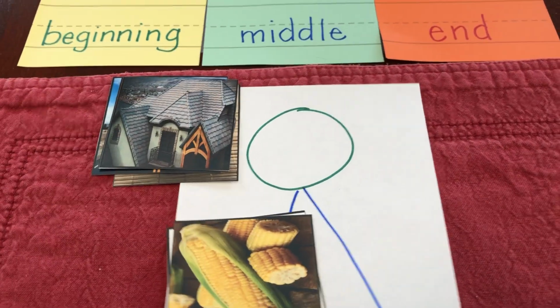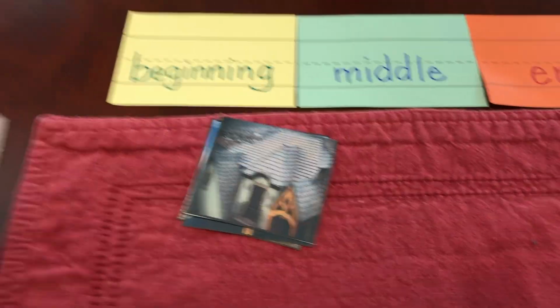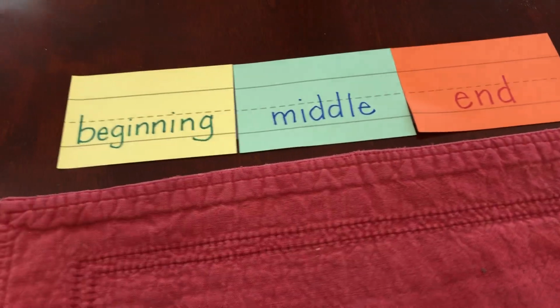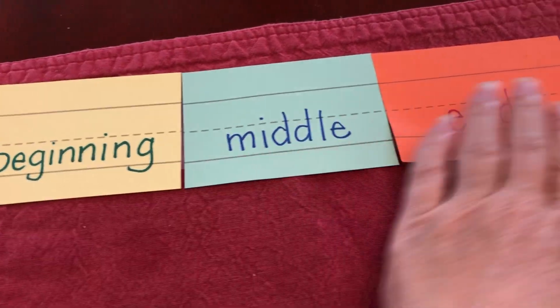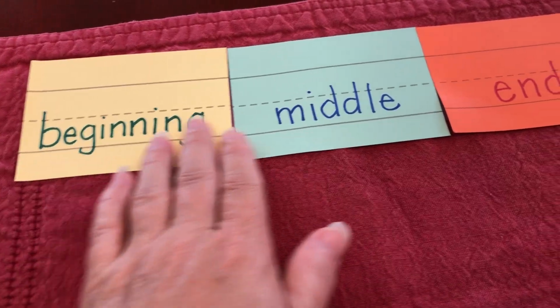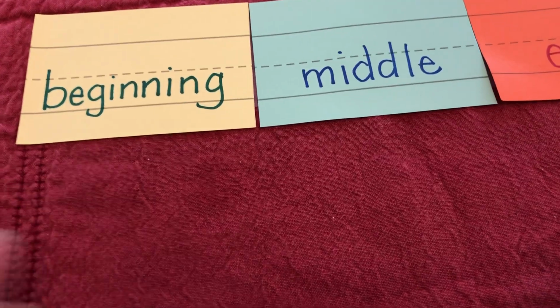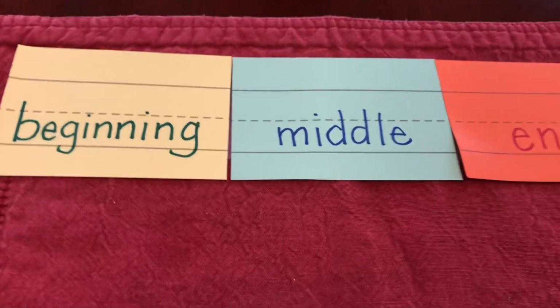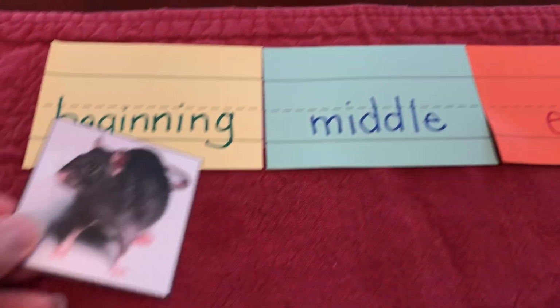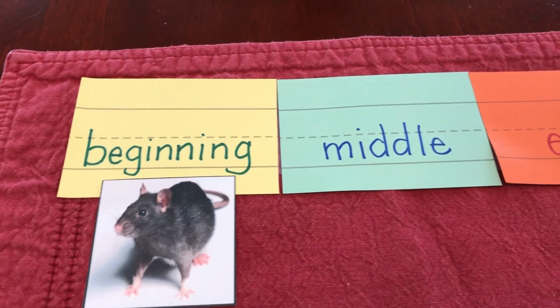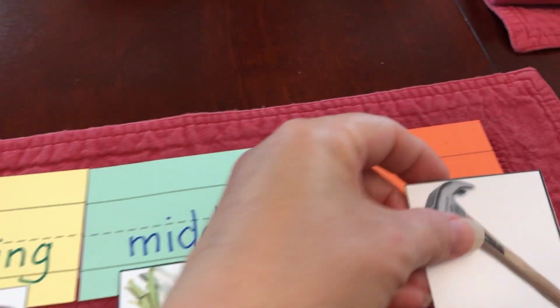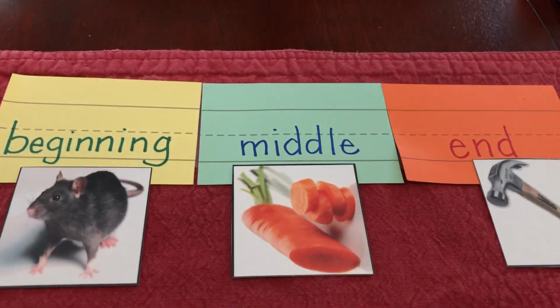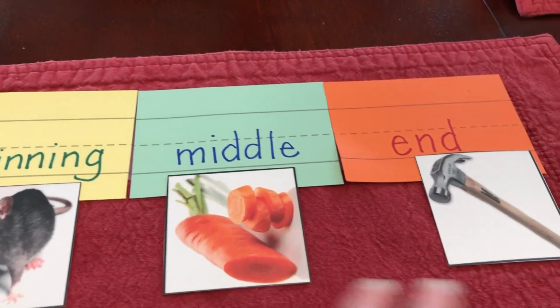So that's another way. You can use their bodies. They can touch their heads, their bellies, their feet. You know, you can continue with this model, and you could talk about beginning, middle, and end. I always like to go from left to right because that is how we write our words. That is how we read our stories. So that is the direction in which we go. Rodent, carrot, hammer, okay? To give you an idea, beginning, middle, and end.